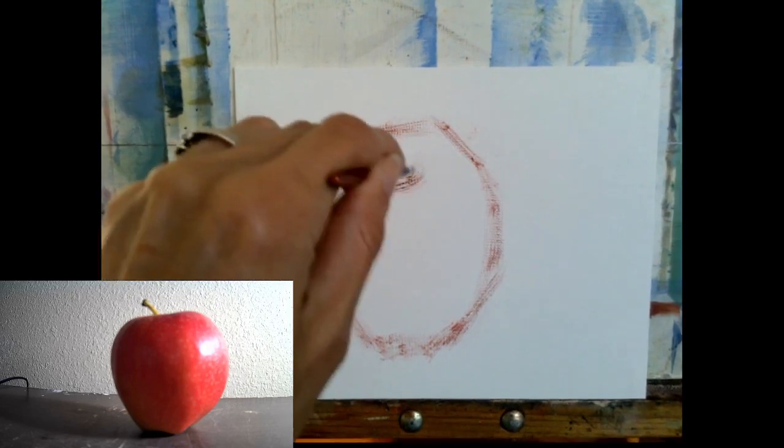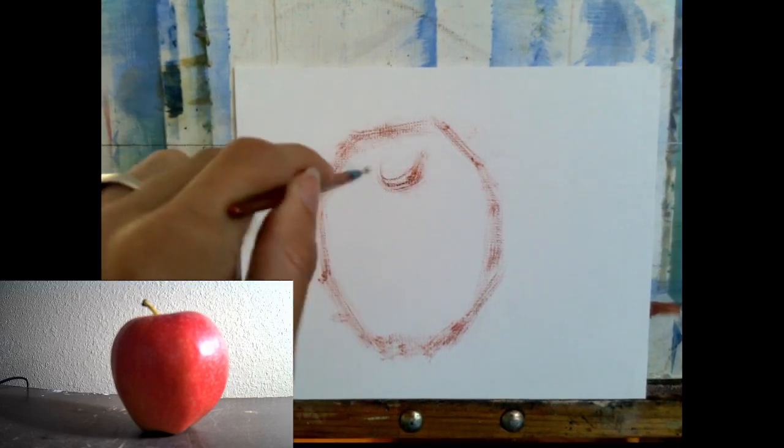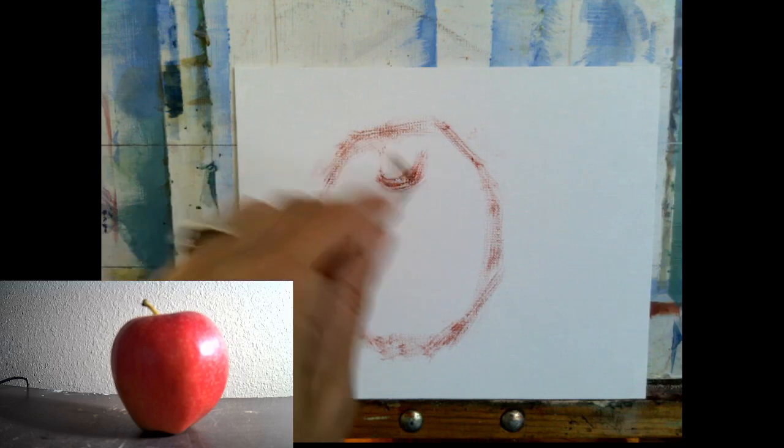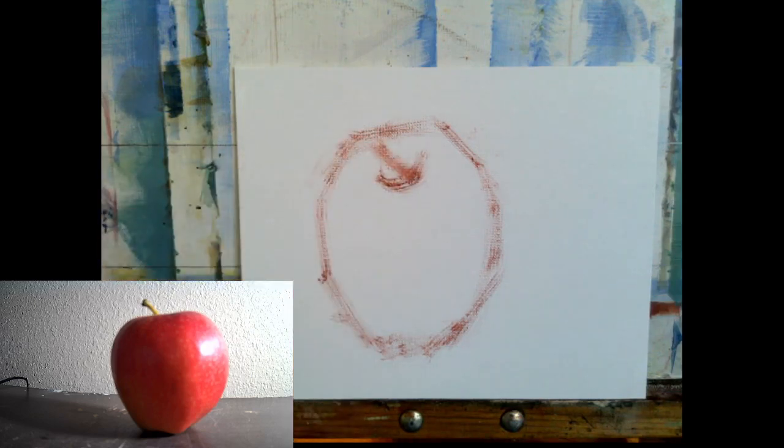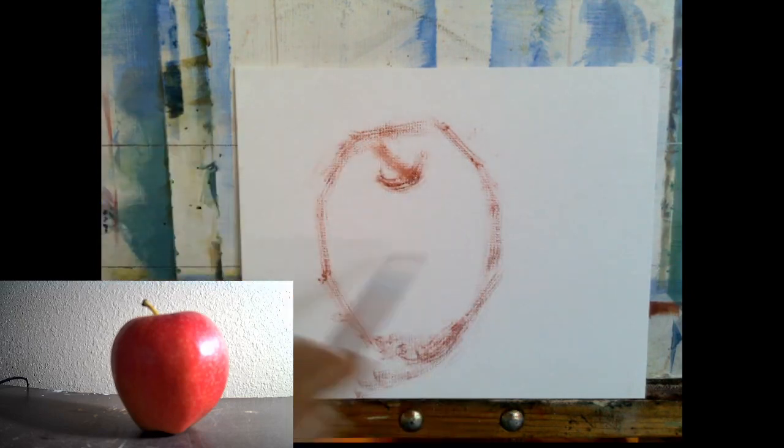Okay, a place where the stem is going, and the light is coming from this side. So there's shadow on this side, and I'm going to make the shadow that's on the table. I will mix a separate color for that, but I'll first focus on the apple, and then we'll focus on the background.